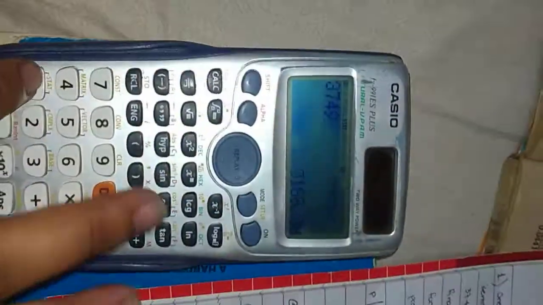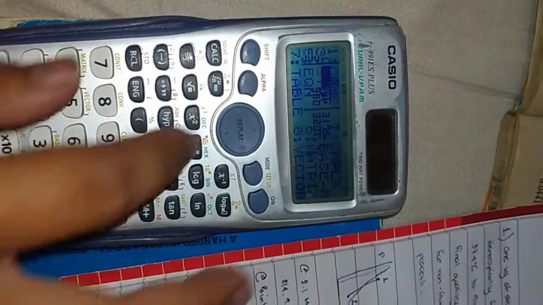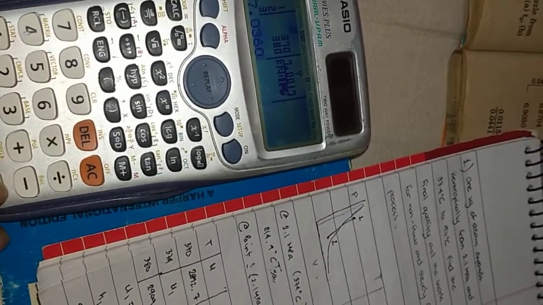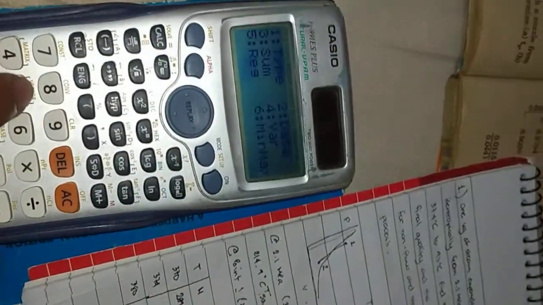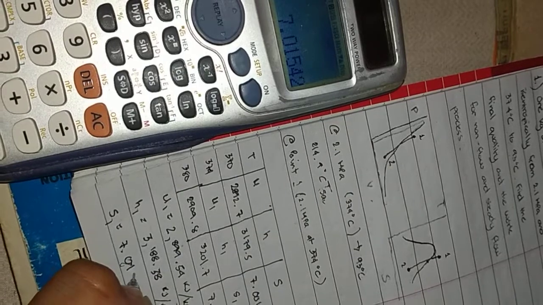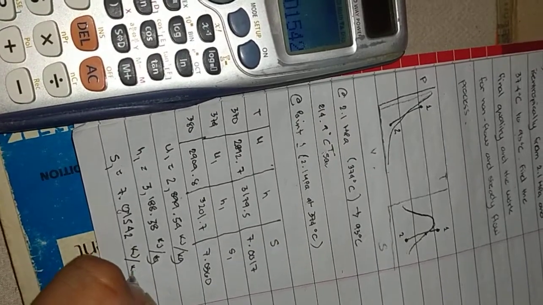Next is for your entropy, S1. Shift 1, data, then change the values to 7.0017 and 7.0360. Then AC, shift 1, 5, 5, then 374. So S1 is 7.01542 kilojoules per kilogram Kelvin. So now we have U1, H1, and S1, and these are their values.